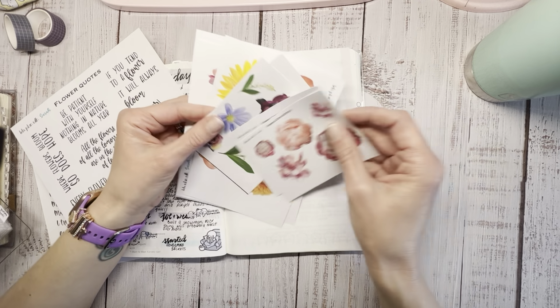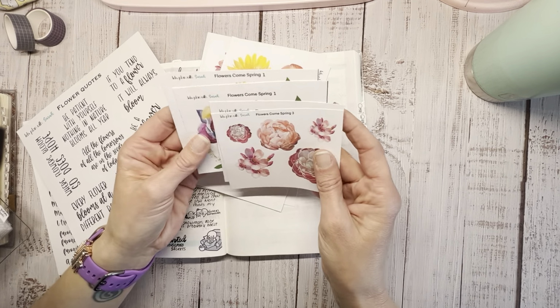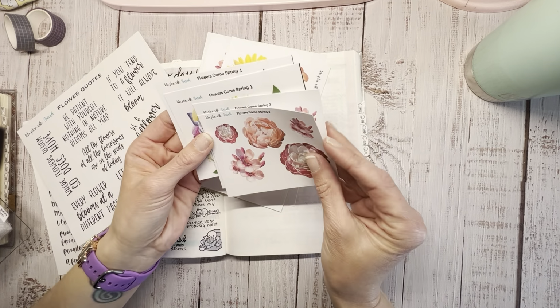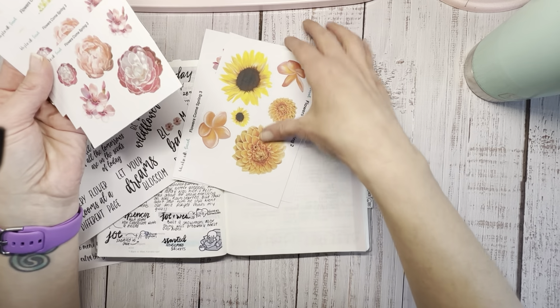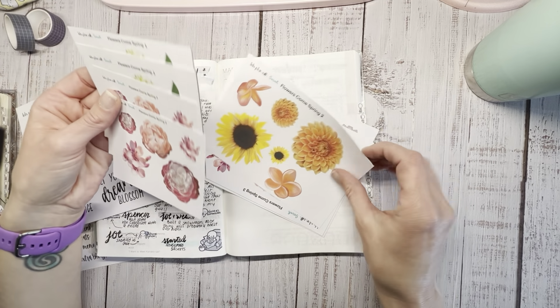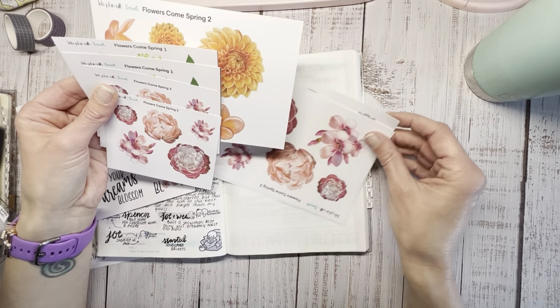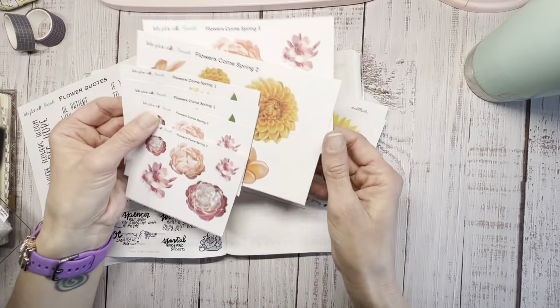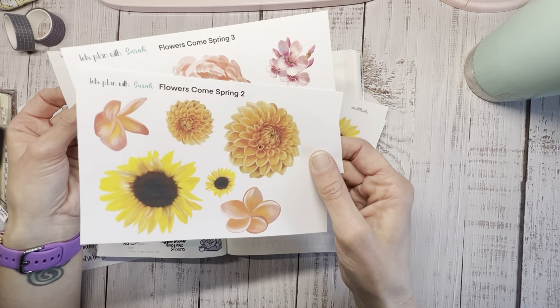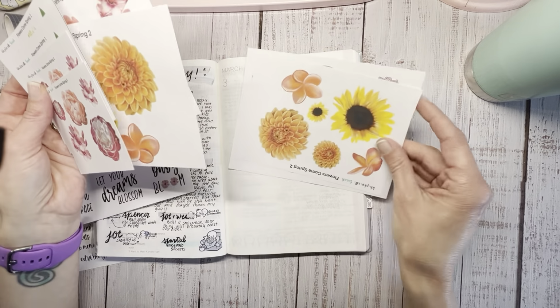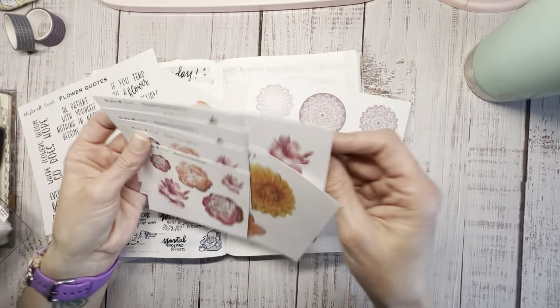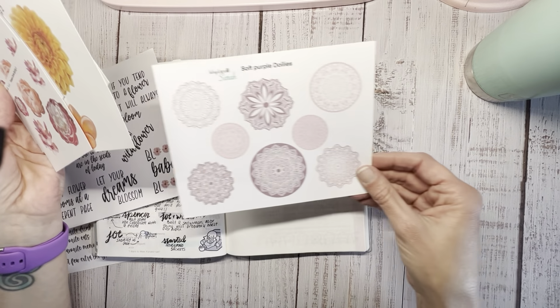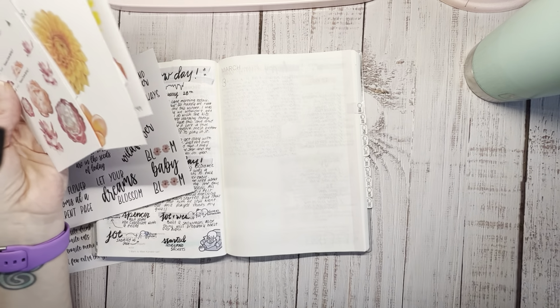I will link her shop down below. She sells digital prints, so you can print them from home, and you can print them in any size that you'd like, as you can see. So I'm going to be using her Flowers Come Spring. I think I have, yes, I do, all three of them. These are absolutely gorgeous. I love how realistic they look. They're so beautiful, so I think we're going to do something with these. I also have her purple doilies, but I don't think I'm going to be using those.